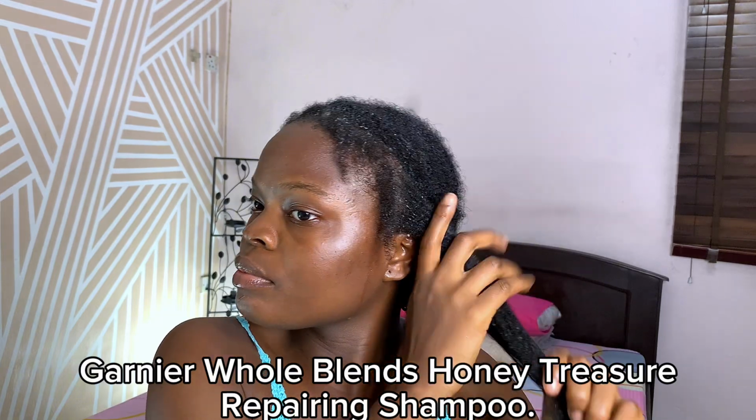So another shampoo I recommend, still from the same brand, is the Garnier Whole Blend Honey Treasure Repair Shampoo. This shampoo for dry and damaged hair contains honey, which can be a key softening ingredient for low porosity hair. This is another shampoo that you can try out.